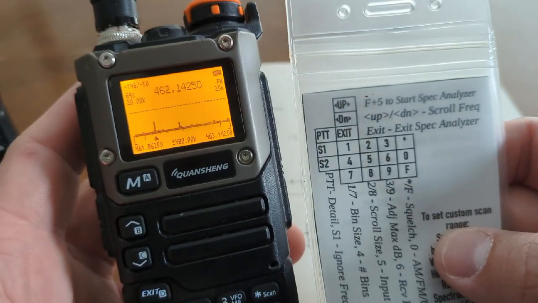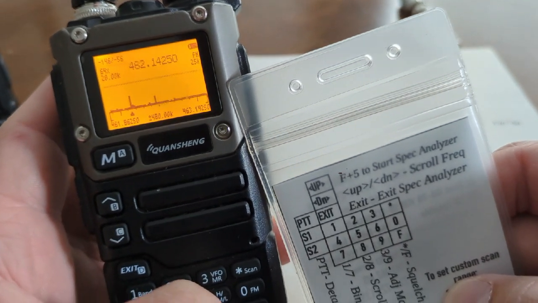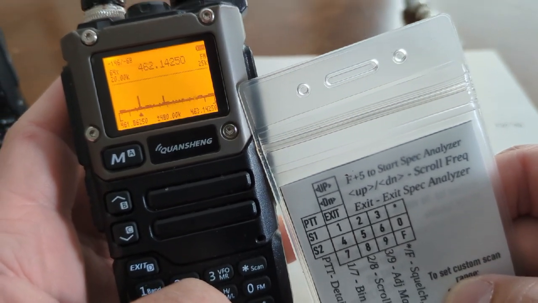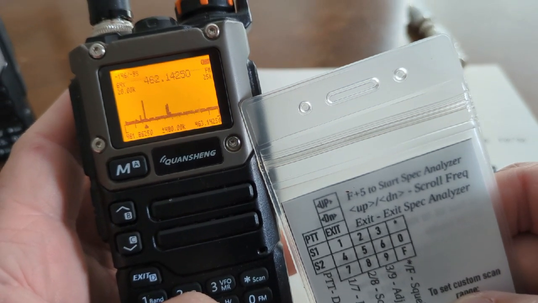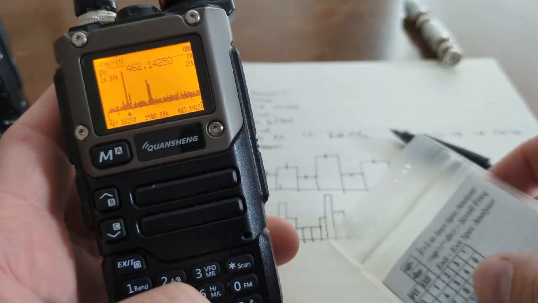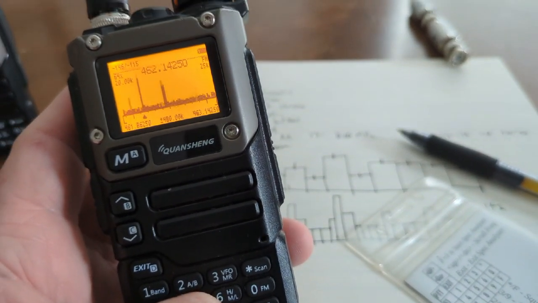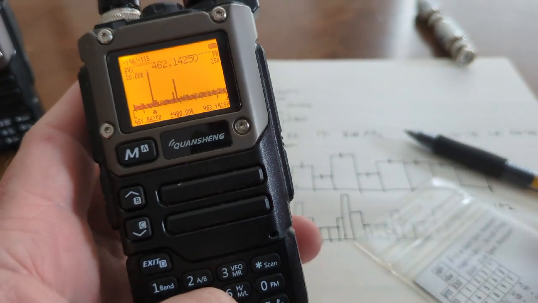So I can adjust that. So most of my signals are at the bottom here. So I'm probably going to adjust this down and kind of zoom in so I can see a little bit more detail here. So if all your signals are on the bottom of your graph, adjust your scaling so that you can see it a little bit more clearly, right?